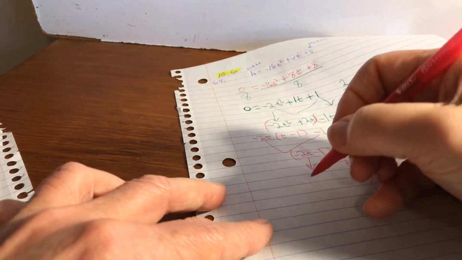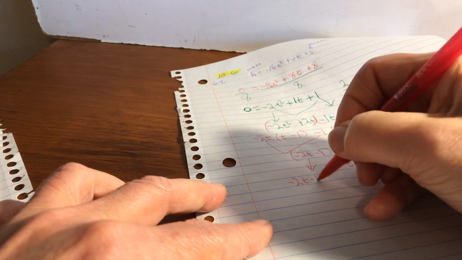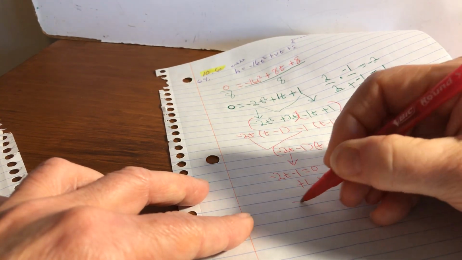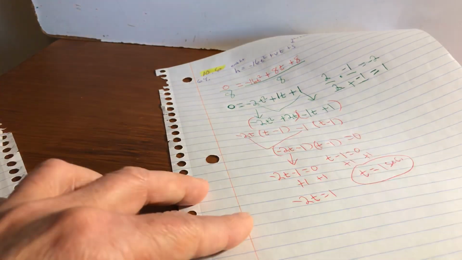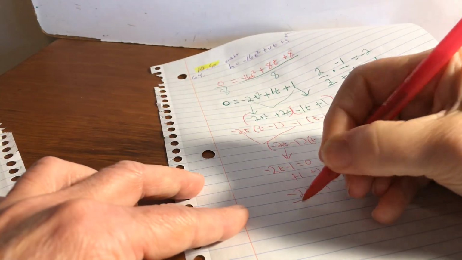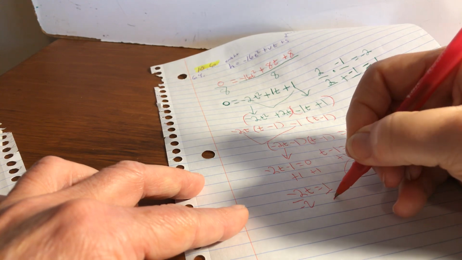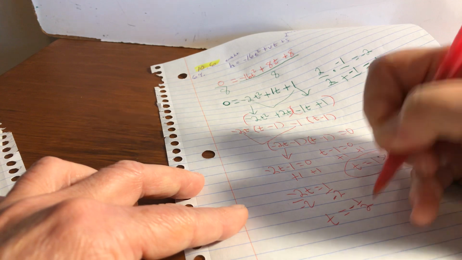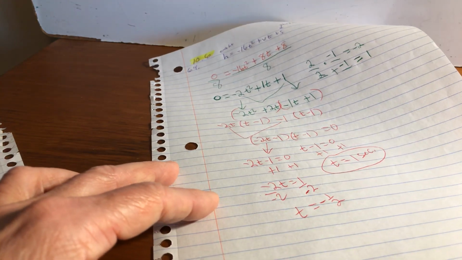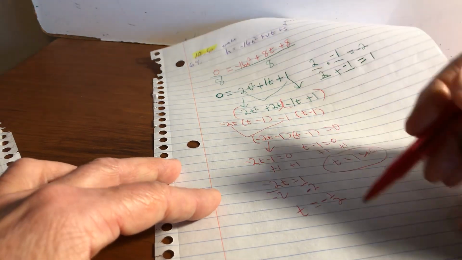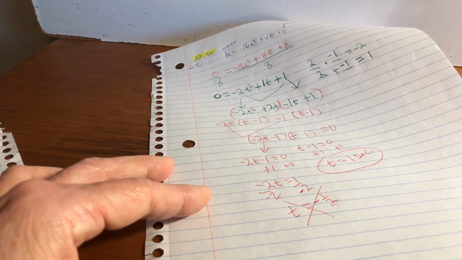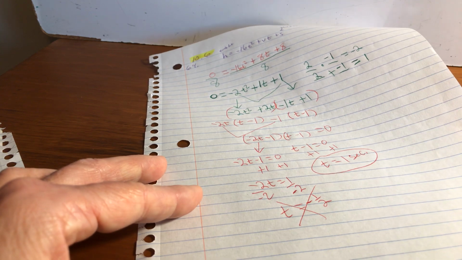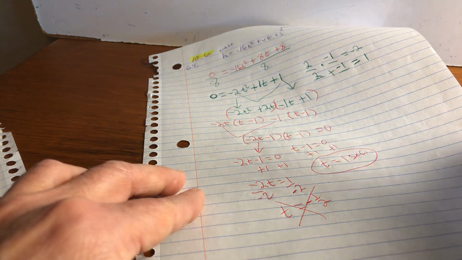And if I do this one, negative 2t minus 1 equals 0, and I add the 1, and then I divide by negative 2, I get a negative 1/2. This is a story problem. You are not going to get a negative amount of time, so you cannot use that in a real life scenario. You're not going to get a negative number of seconds. So time is 1 second, and that's your answer for 64.